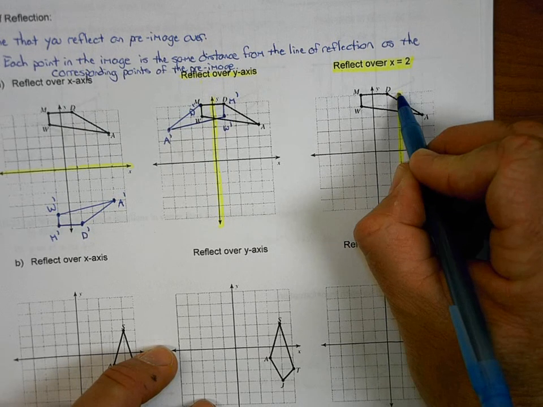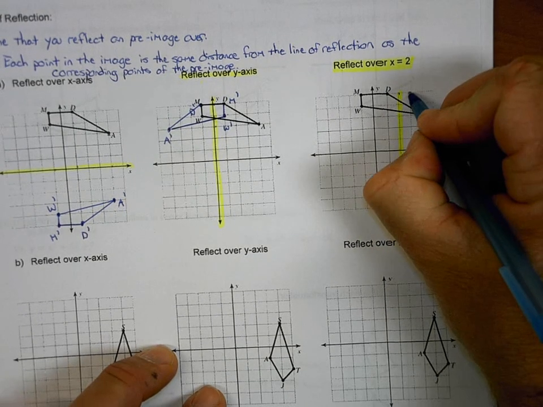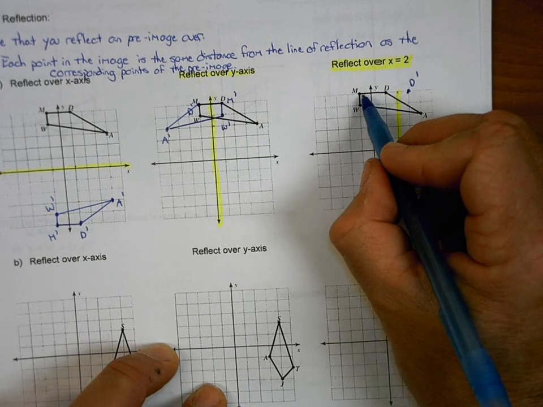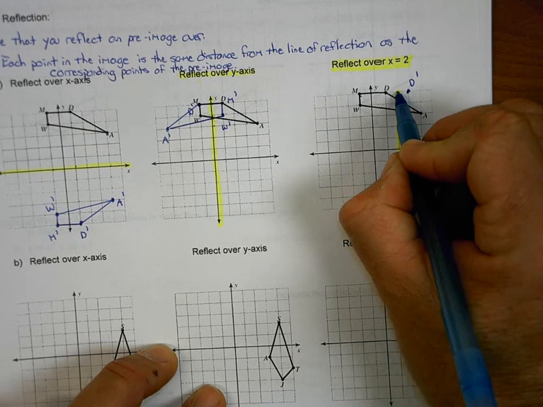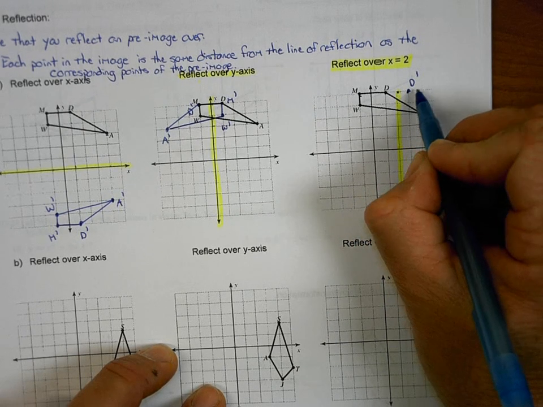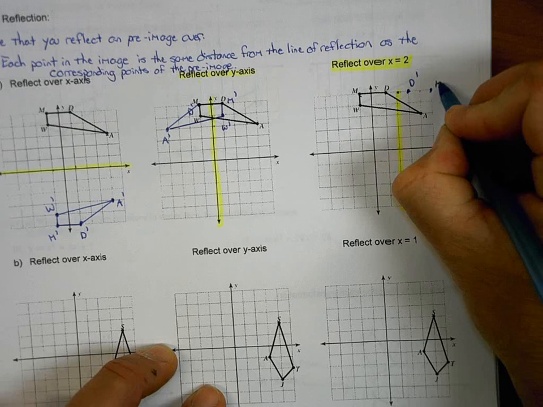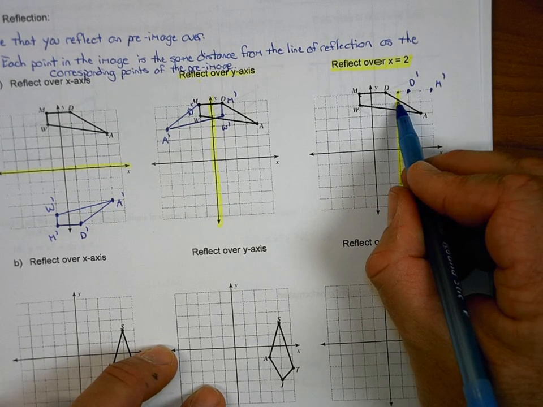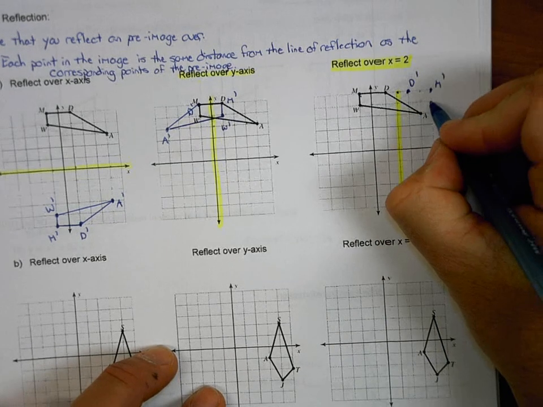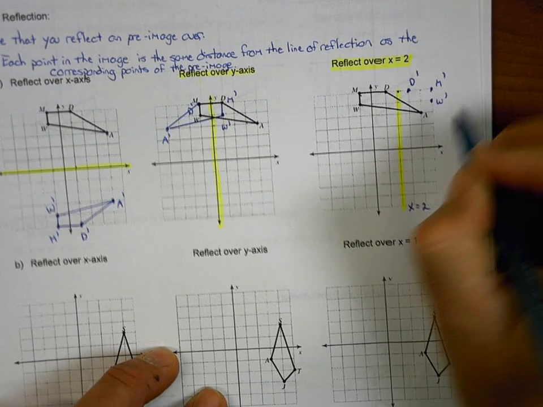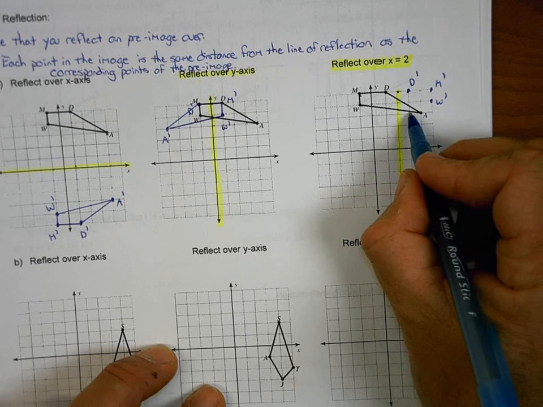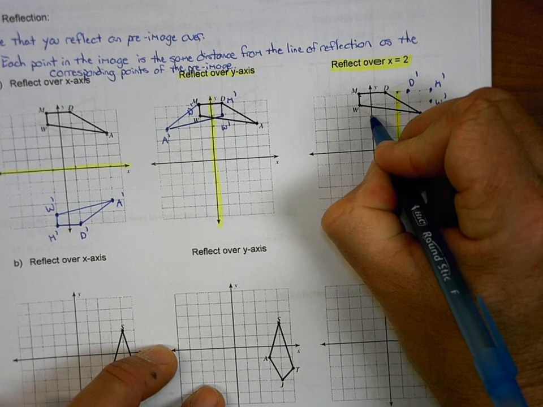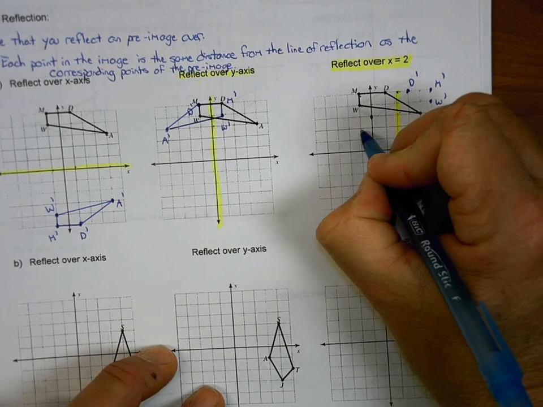D is one space to the left of the line of reflection, so that means D prime is going to be one space to the right of the line of reflection. M is 1, 2, 3 spaces from the line of reflection, so M prime is 1, 2, 3 spaces from my line of reflection. W is 1, 2, 3 spaces from my line of reflection, so W prime is going to be 3 spaces from the line of reflection. And A is 2 spaces on the right of the line of reflection, so that means A prime is going to be 2 spaces on the left of the line of reflection.